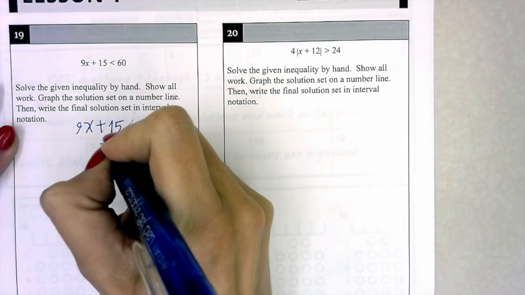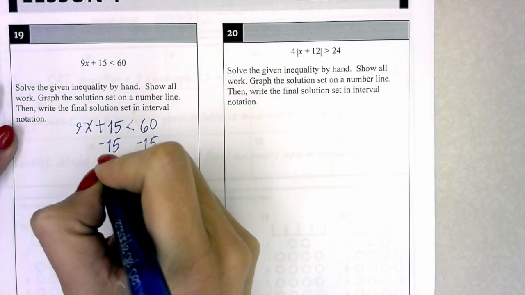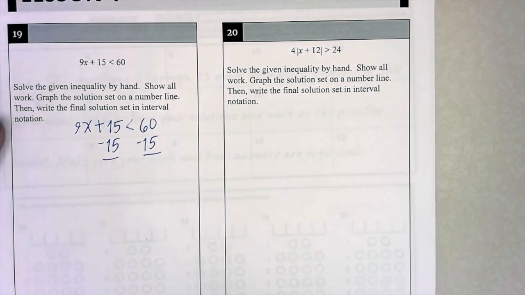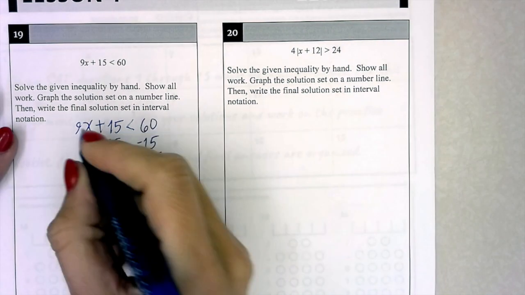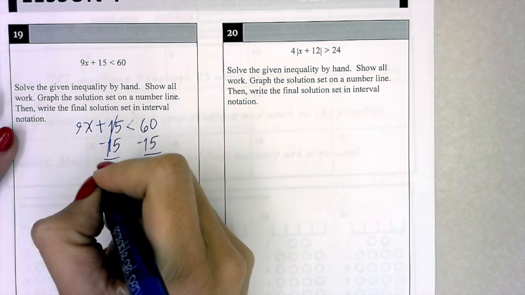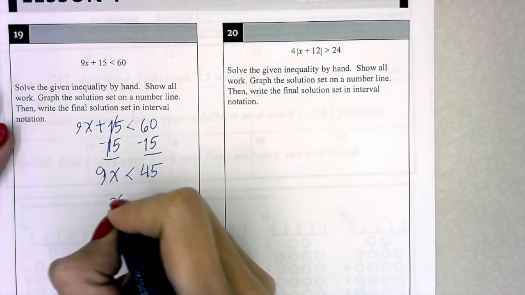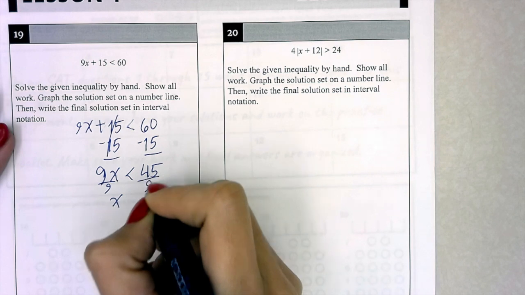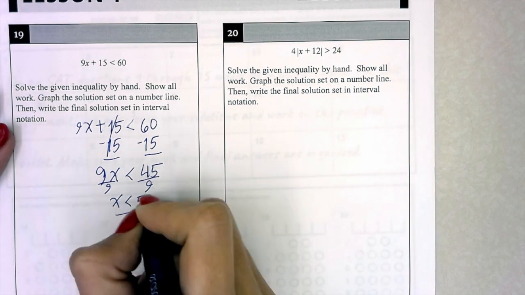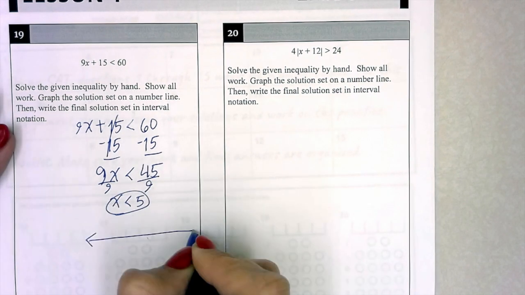I'm going to begin by moving that 15. I'm going to take care of the addition or subtraction first. Just kind of do reverse PEMDAS to isolate your variables. That's gone. 9x is less than 45. X then, oops, divide by 9, divide by 9. X is less than 5. This is my inequality. Let's go to my number line.